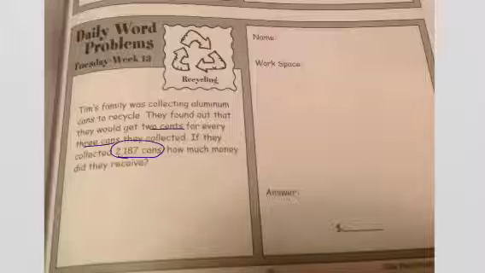I could take that total amount of cans, 2,187, and I could put them in groups of 3. 1 can, 1 can, 1 can, 1 can, 2 cans, 3 cans, all the way until it equals 2,187. Please don't do that. Not wise, not efficient. So let's think of a quicker way to do that. Think about the type of math that you can do to put things into groups.